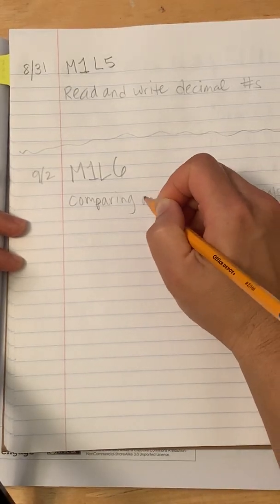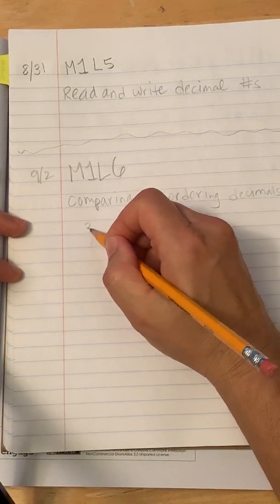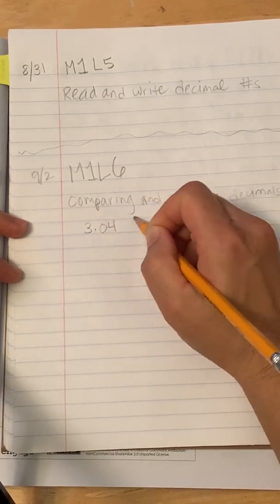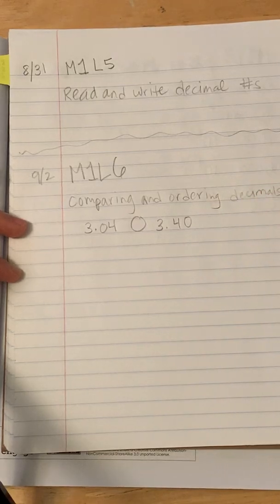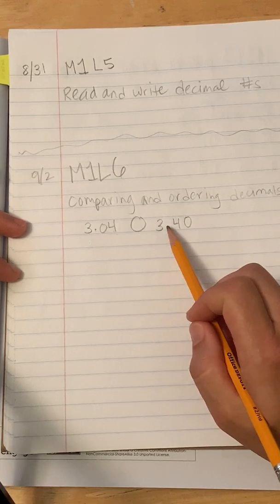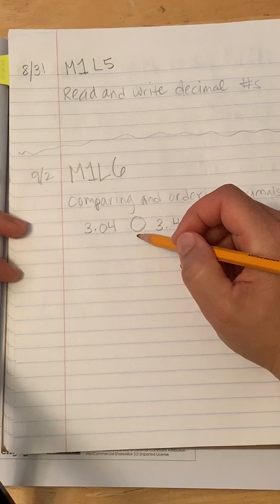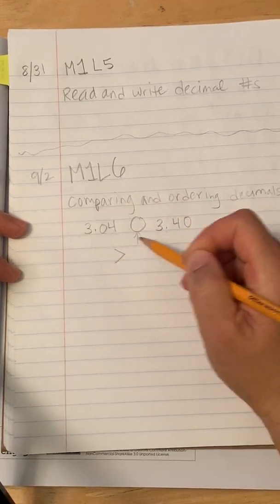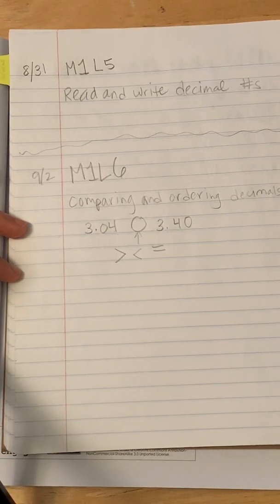So I'm going to do an example problem with you here in the notes. So go ahead and copy this problem. So I put 3 and 4 hundredths and 3 and 4 tenths. So this is not a zero. In this space, you're either going to put greater than, less than, or equal to. So this lesson is asking you which number is greater or which number is smaller.